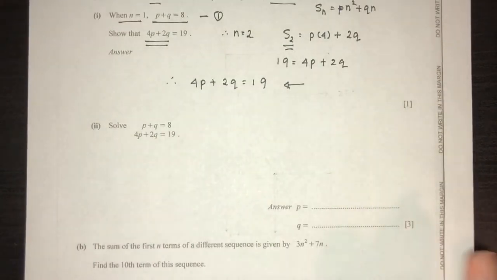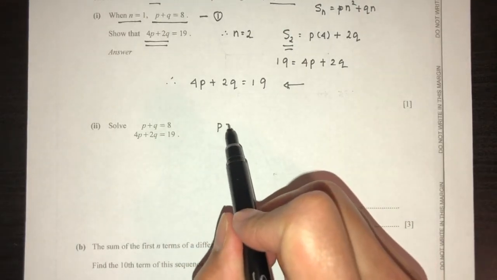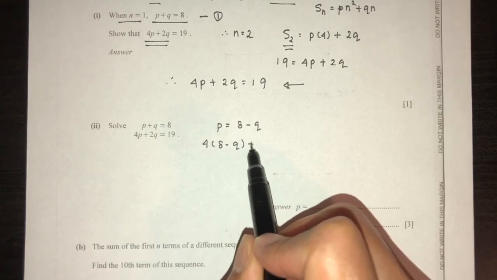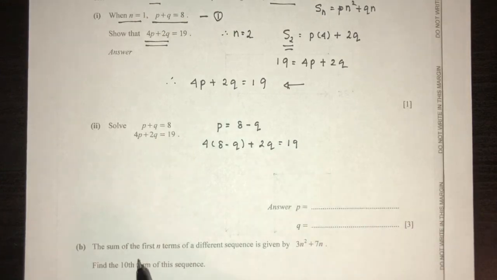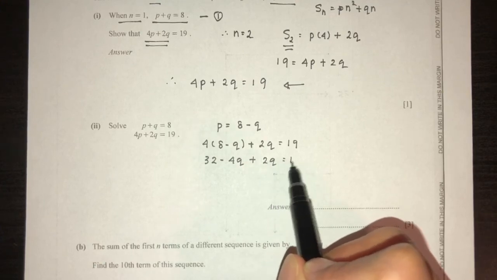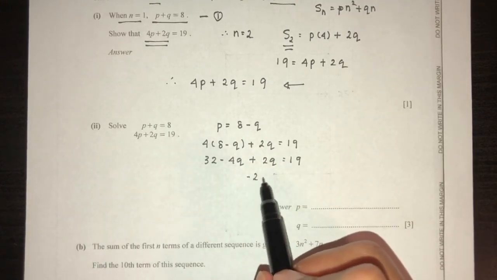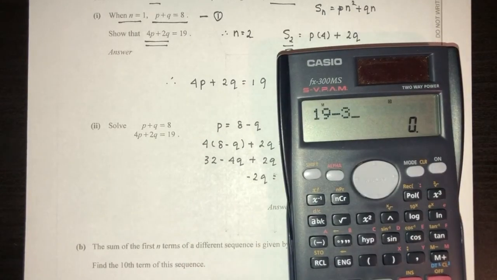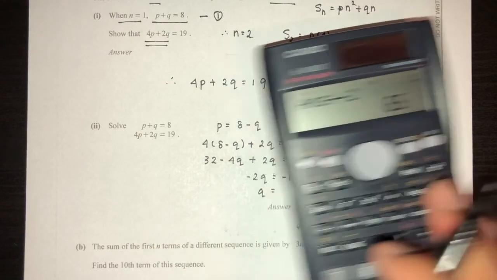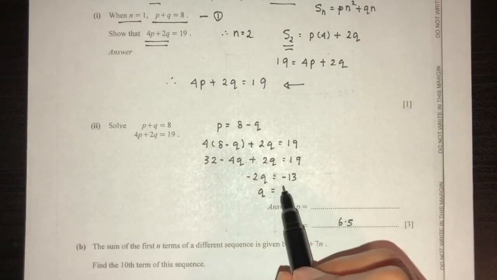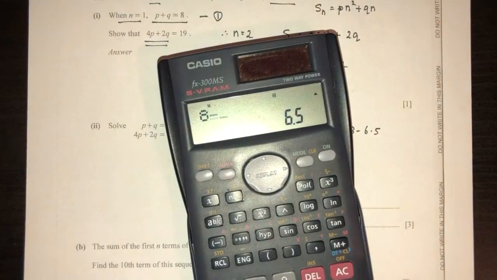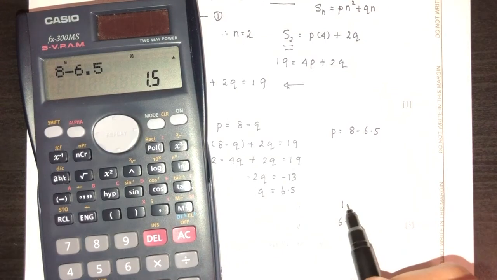Now we have to solve the equation, so pretty easy. Let's make p the subject. You'll have 8 minus q. So 4 times p will be 4 times (8 minus q) plus 2q equal to 19. So you will have 32 minus 4q plus 2q equal to 19. Simplify, you will have minus 2q. So 19 minus 32 will be minus 13. So q will be divided by minus 2, 6.5. Now p has to be 8 minus 6.5. That will be 1.5 as your value.